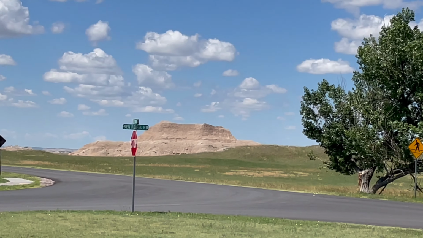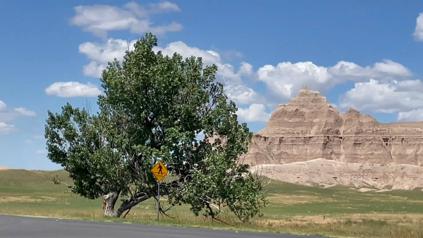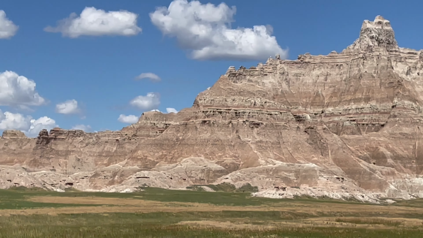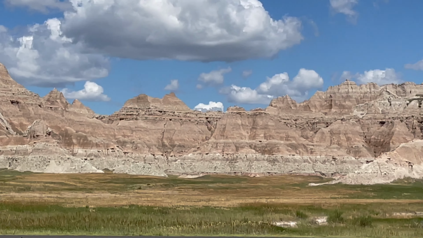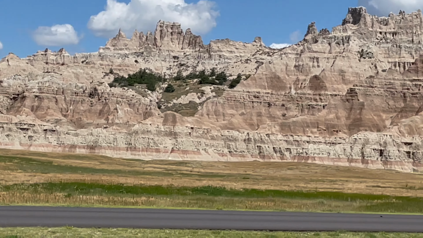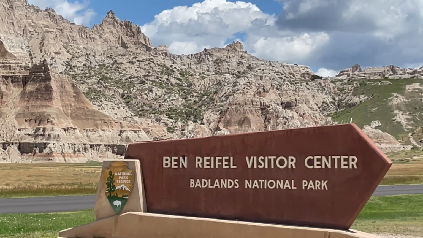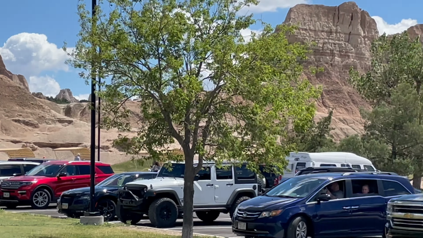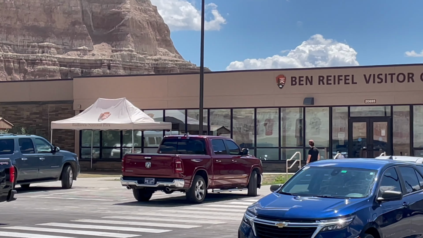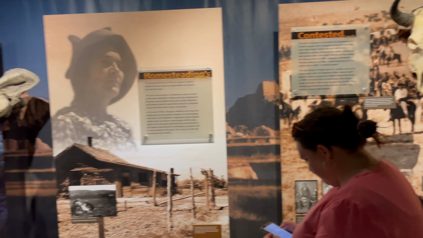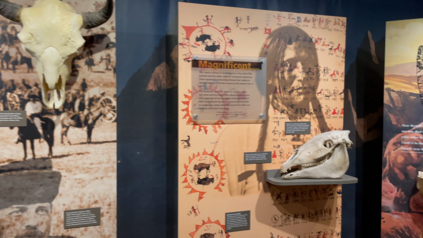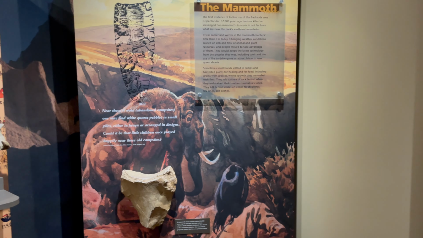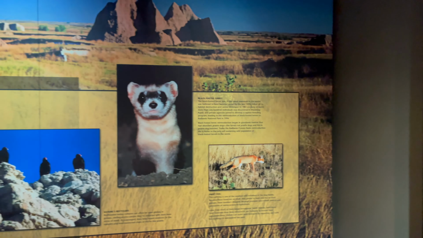As you head down Badlands Loop Road, you head towards the Ben Reifel Visitor Center. This visitor center provides information, maps, exhibits, and a park film. The Ben Reifel Visitor Center is open year-round and is the main facility in the north unit of the park. You can talk with rangers, see the museum exhibits, and check out the Fossil Preparation Lab or the Natural History Association bookstore. There is also a stand where you can stamp your national park book, which we do whenever we head to a national park.